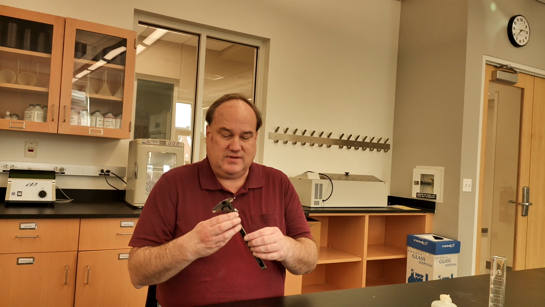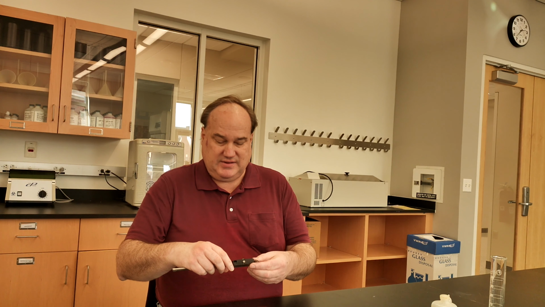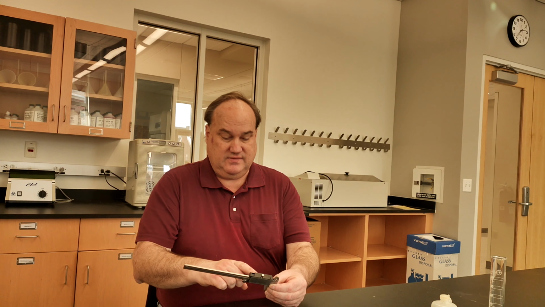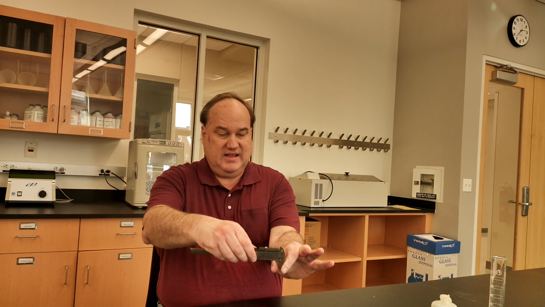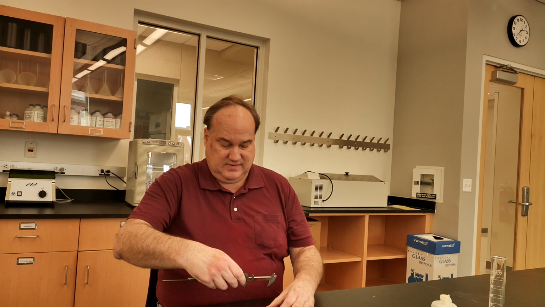So let's try using something a little bit more accurate, and let's use a digital caliper. Here we see we can get a more precise value. With the digital caliper, I'm going to start out by zeroing with the ends of the caliper together, and then I can put my object between the two ends of the caliper.